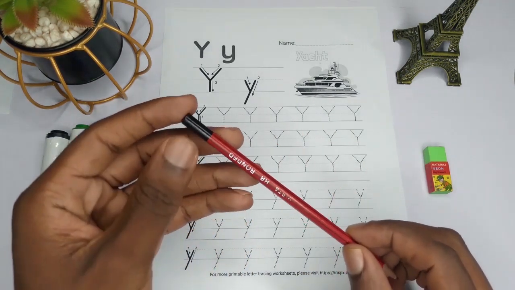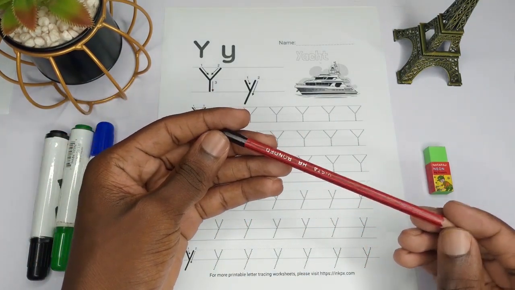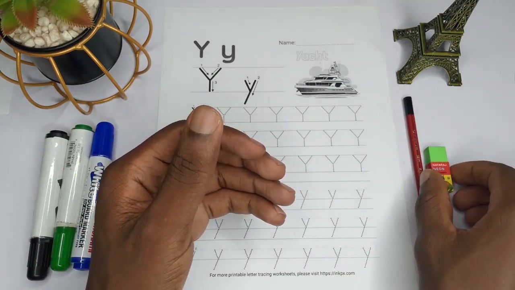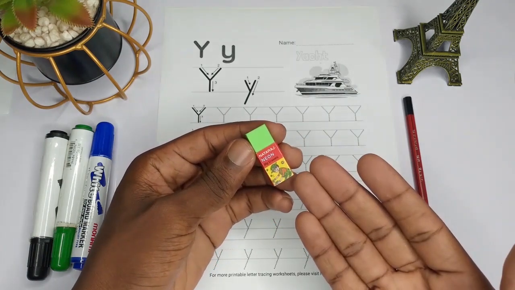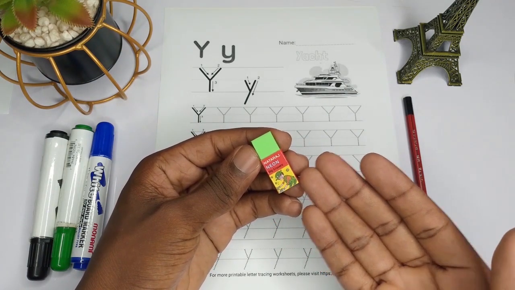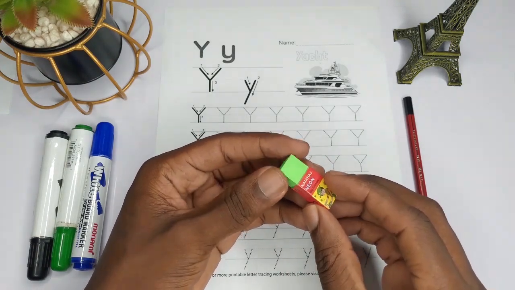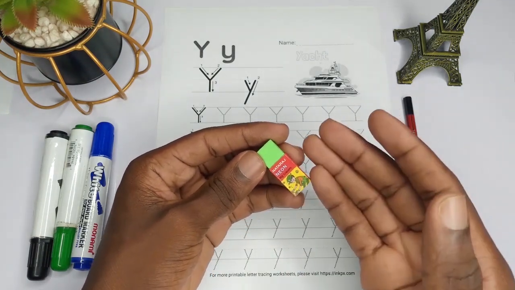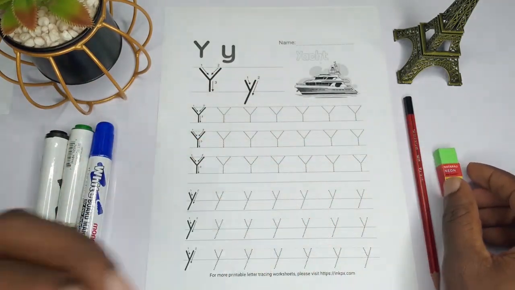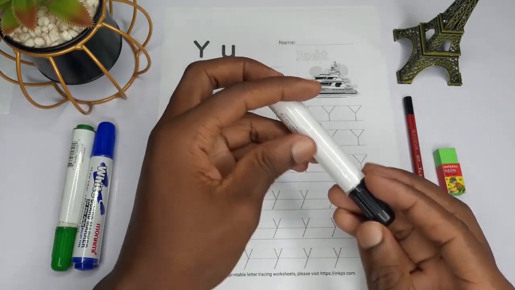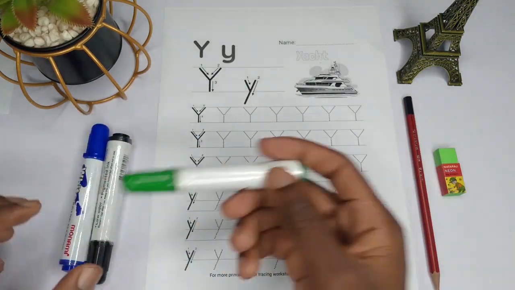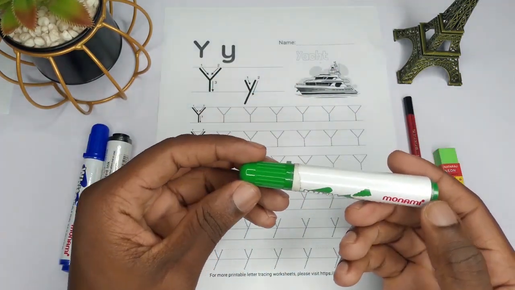In today's video, I want to learn how to trace the alphabet Y in the English language. Now, as always, we need a pencil. Any regular pencil at all can help us in tracing this exercise. And in case we make a mistake, we need an eraser. I normally prefer the Natarash Neon eraser because they are very good, soft and easy to use, so I recommend you buy this. If you don't have any Natarash Neon eraser, you can buy any regular eraser at all, and that is fine. Now, for the purpose of this video, I will be using a marker, any of these markers. So let me use green in this example.